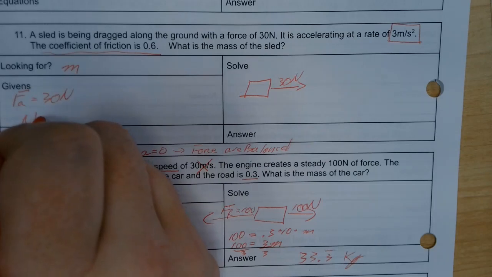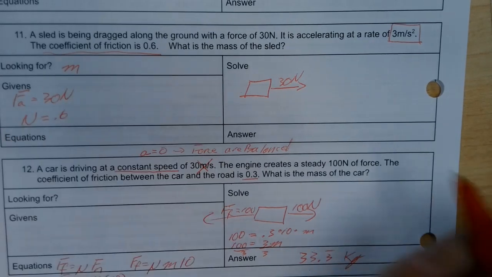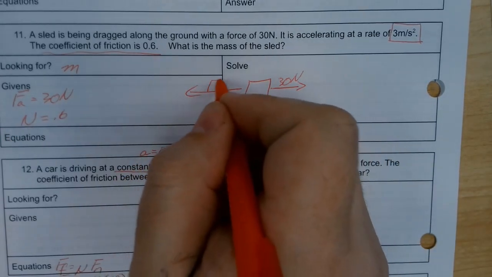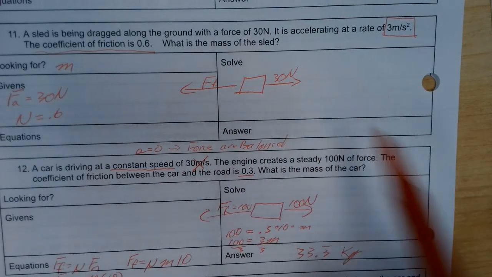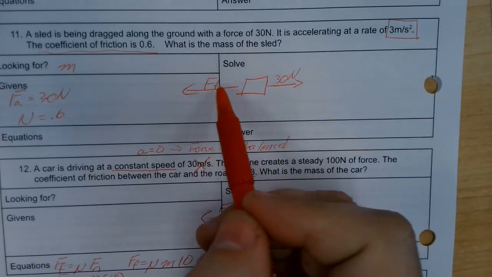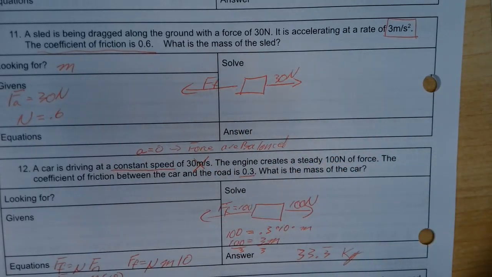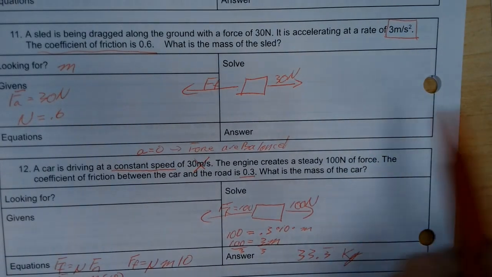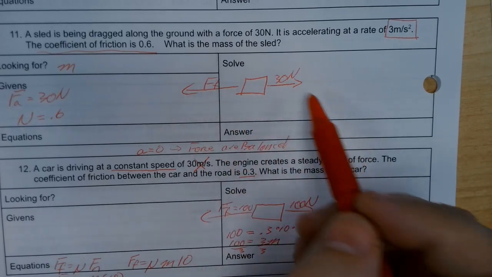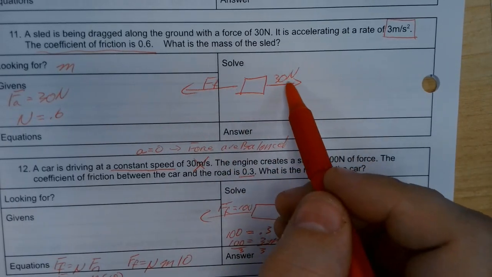Coefficient of friction is going to be 0.6. So we have some sort of force of friction here. Like similar sorts of problems, we have to combine these two forces. Whatever the force of friction is, it's going to be less than our applied force, obviously, because we have some acceleration. So we have to subtract this force of friction from whatever force is being pulled here.